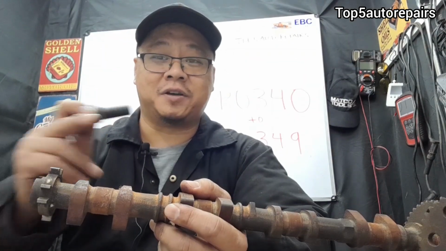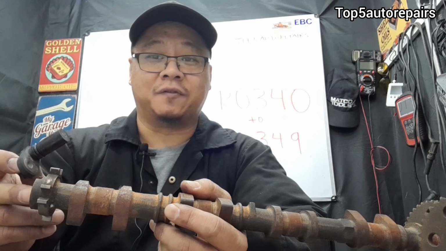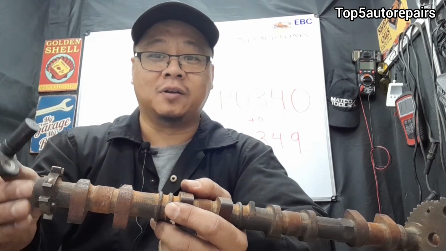And lastly, make sure your camshaft is not cracked. Nowadays, manufacturers like to use inferior material, and the camshaft tends to crack under load.